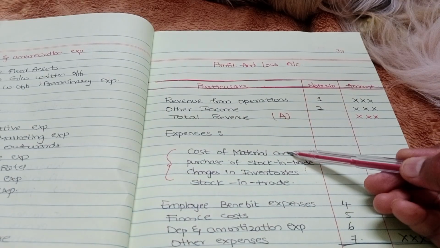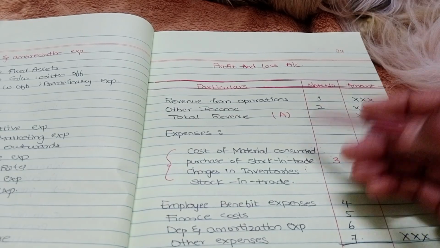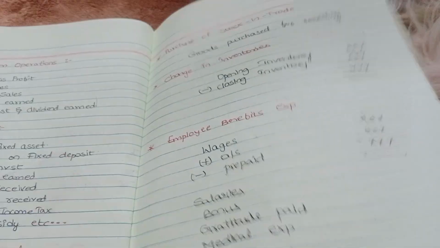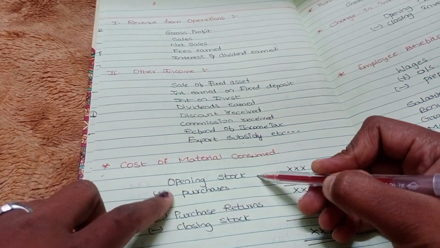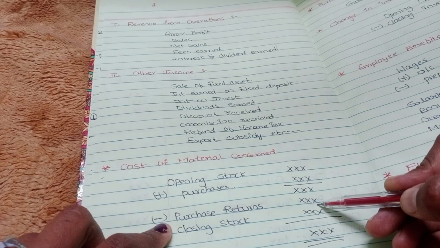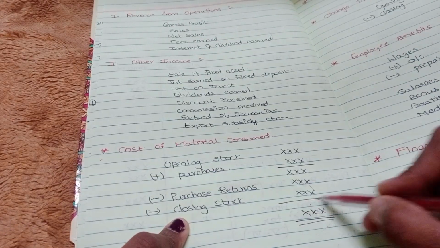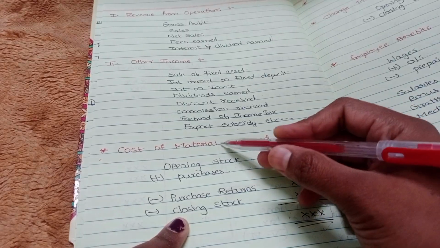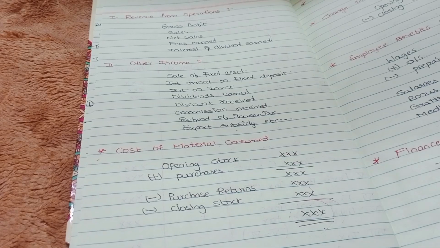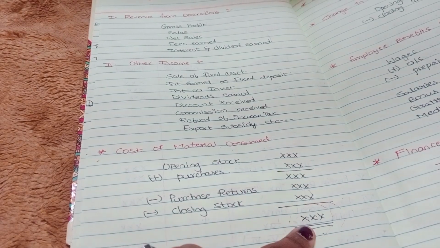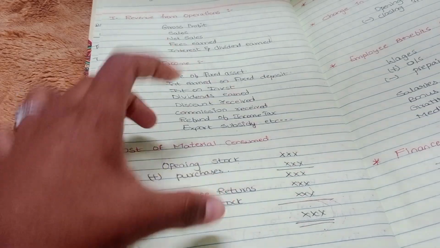After total revenue, under expenses we will have either cost of material consumed or purchase of stock in trade, any one thing. If they have given cost of material consumed, what do we need to do? Opening stock plus purchases minus purchase return minus closing stock. We will get that amount and add it in cost of material consumed. These calculations you need to do in working notes only. In the proforma, whatever final amount you get, only that we should add.